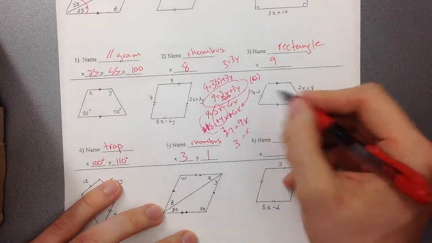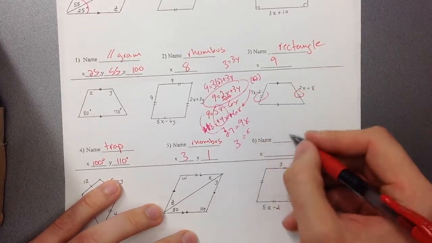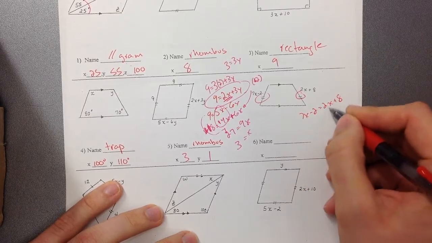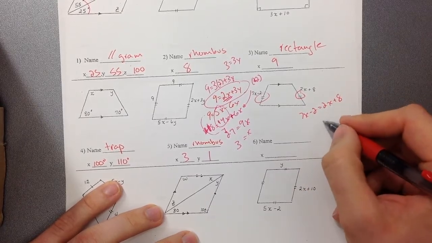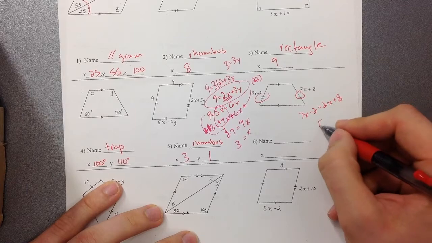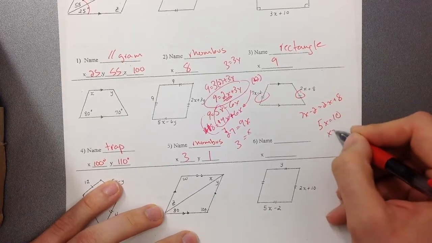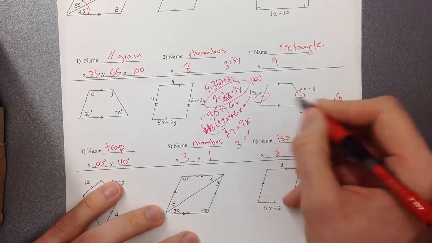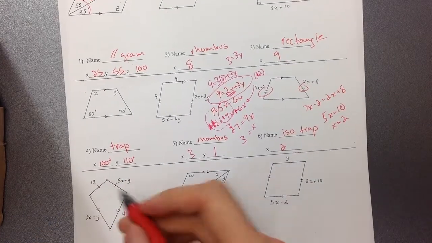Here I've got these two are listed as congruent. So 7x minus 2 is equal to 2x plus 8. Subtract the 2x, add the 2, and I will get 5x is equal to 10. So x is equal to 2. This is an isosceles trapezoid. They give me those two sides as equal.